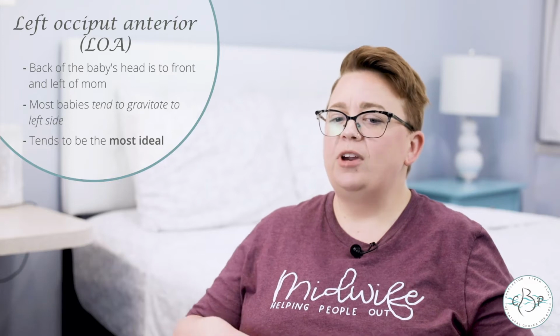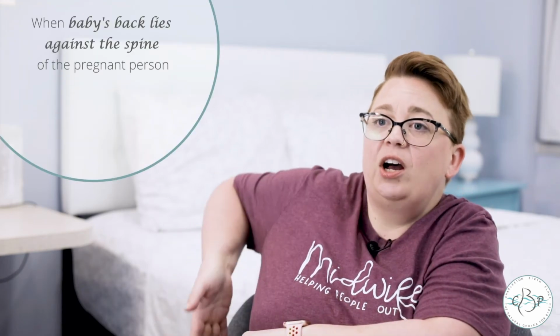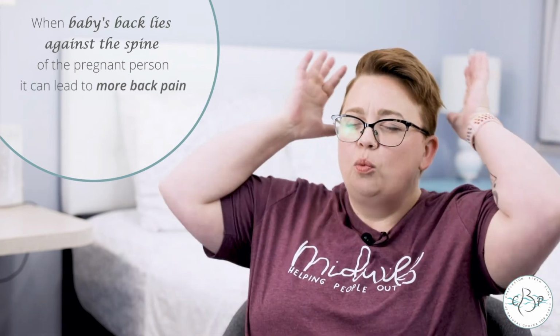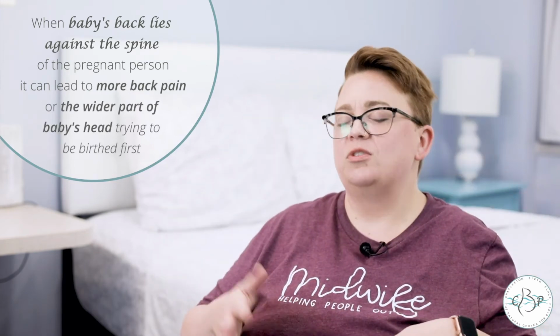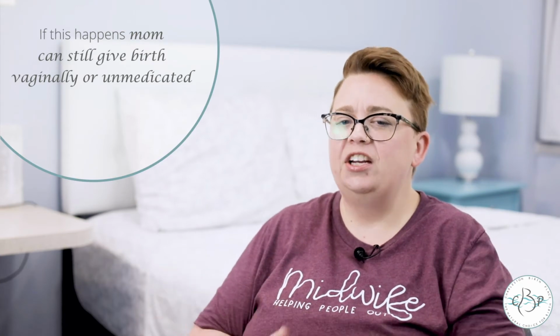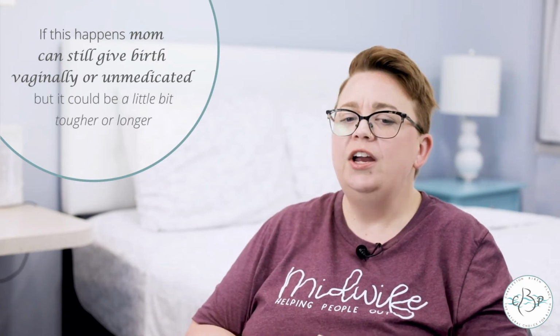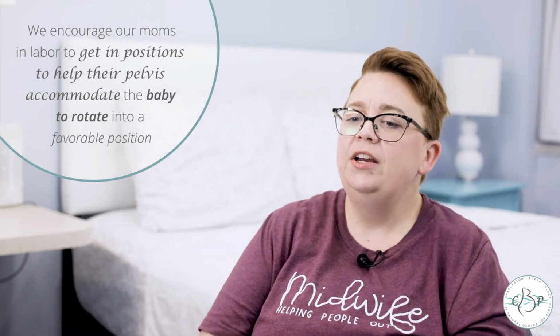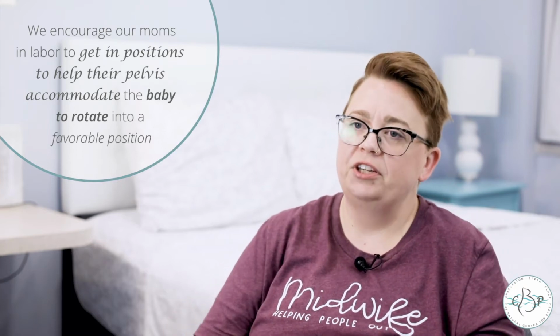In general, however, the baby's back and the back of their head being toward the birthing person's front is kind of the most important thing. When they flip the other way, where baby's back is lying against the spine of the pregnant person, that can lead to more back pain. It can lead to the wider part of the baby's head trying to be birthed first, which is a little bit more challenging. It doesn't mean that you can't give birth vaginally or unmedicated. It can just be a little bit tougher, a little bit longer. And so we really try to help encourage our moms in labor to get in positions to help their pelvis accommodate that baby to rotate into that favorable position where they're more anterior.